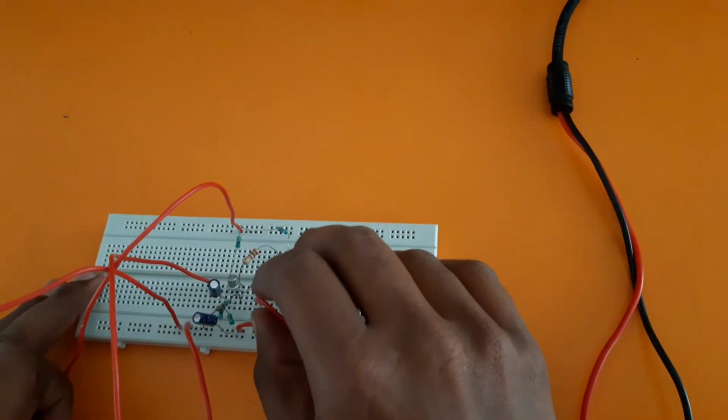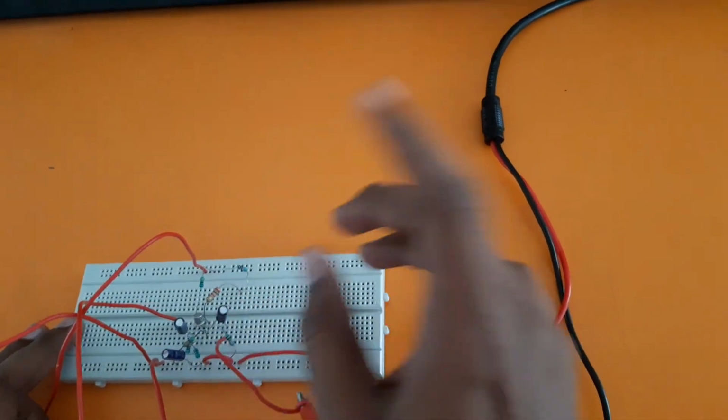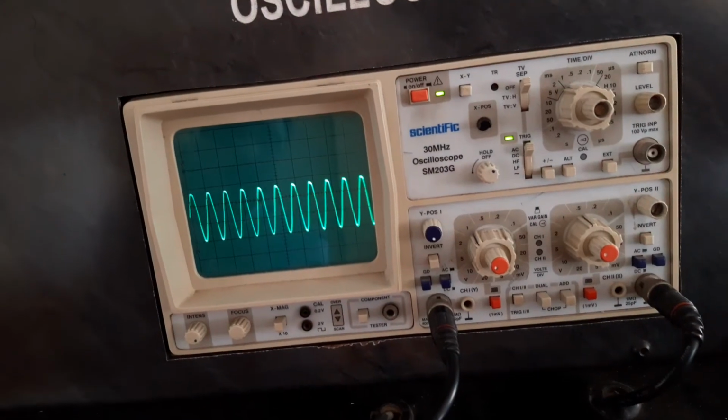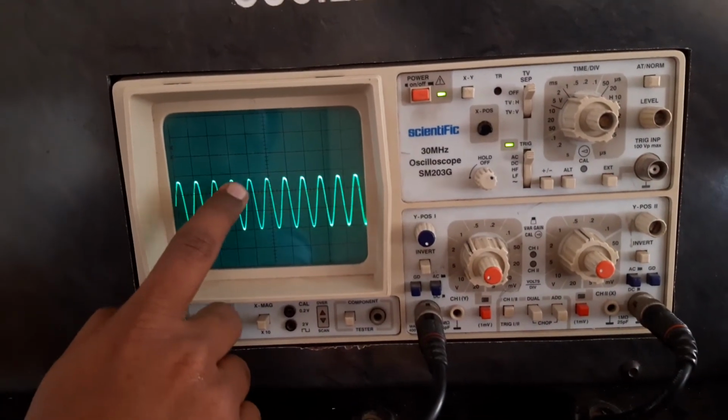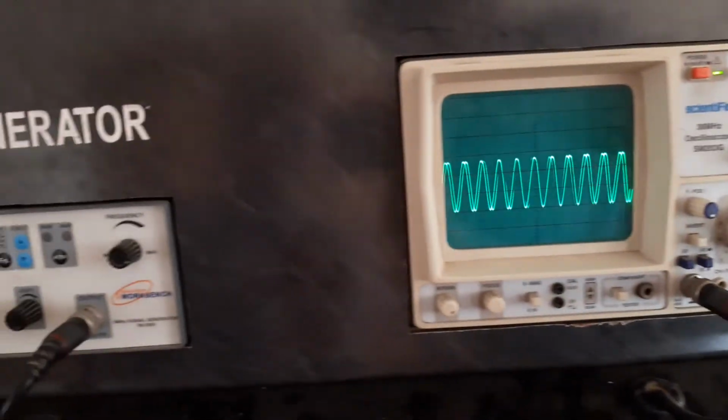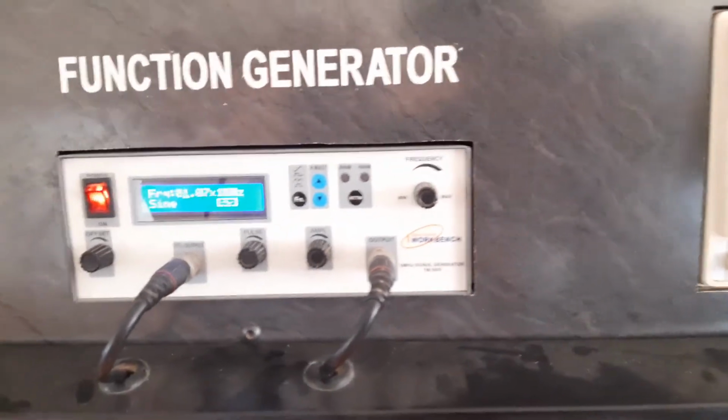The output is shown in the CRO. The current series feedback amplifier amplifies the 0.1 volt input to 2.8 volt.